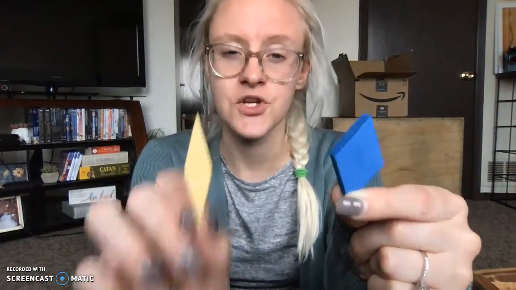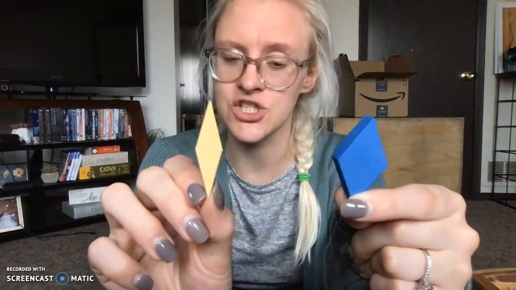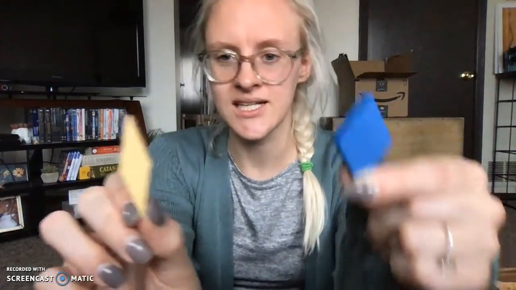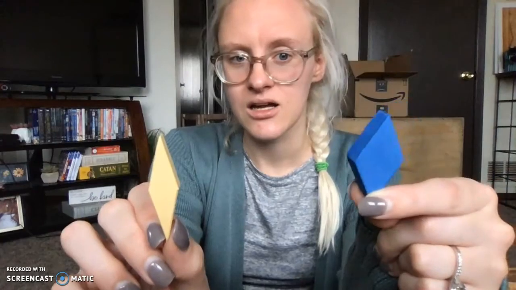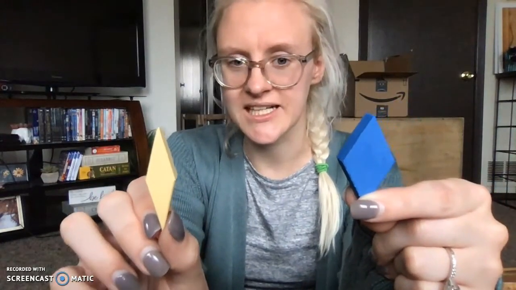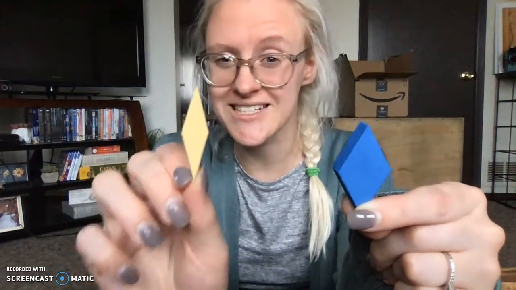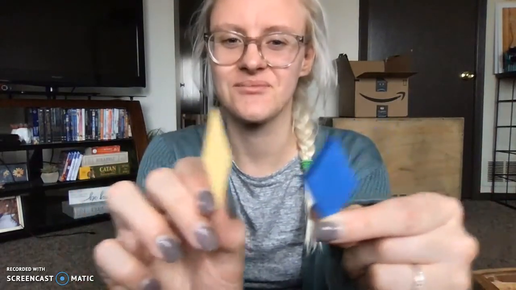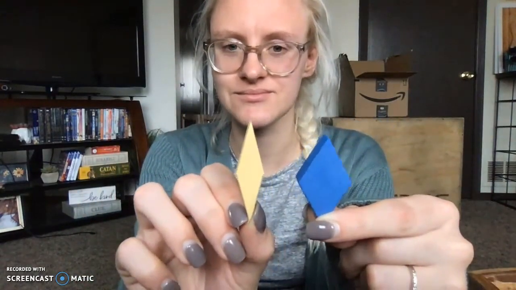But these are both rhombuses. So rhombuses can be in different sizes and shapes. This one is like 2 triangles put together, and this one is like 2 long and skinny triangles put together. 2 rhombuses.